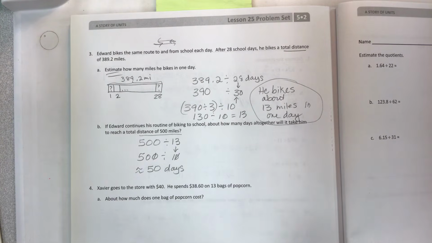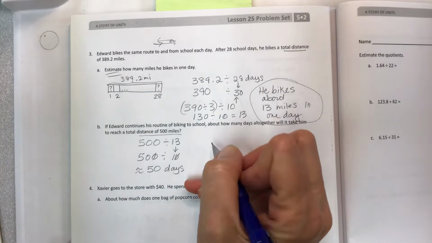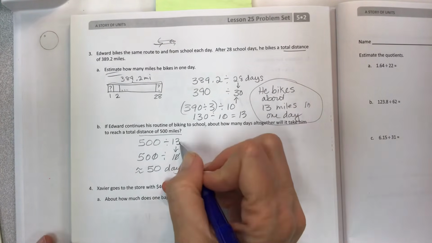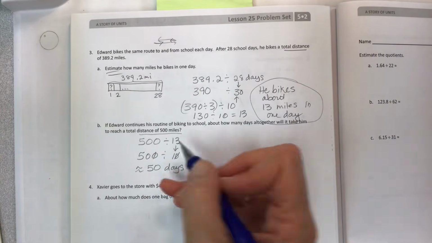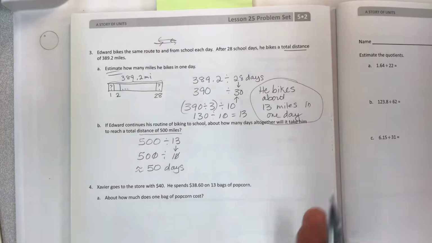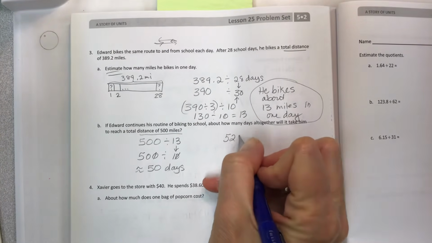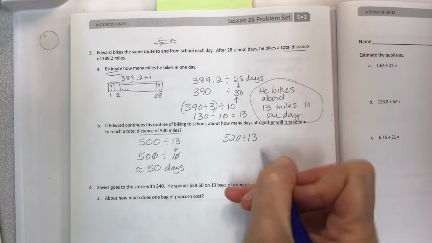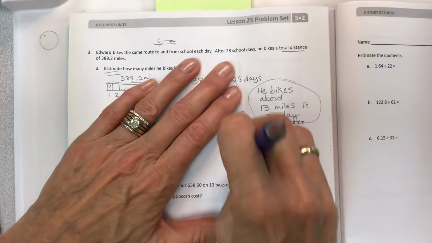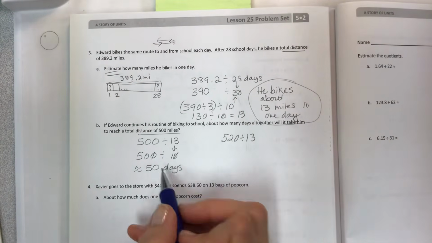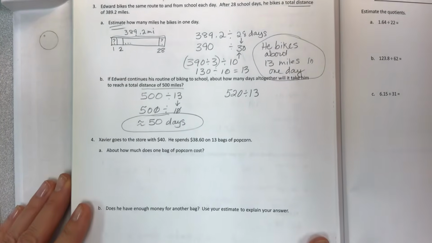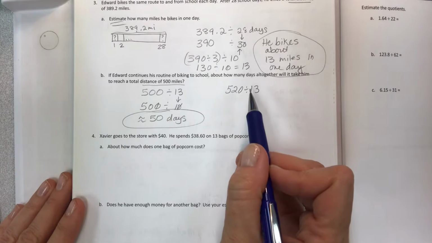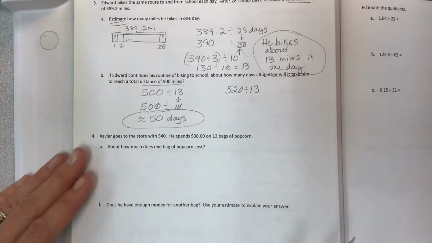How you could change it in so many ways, but you could even leave it at 13 and use a multiple of 13 if you recognize, like, say, 52 or 520 divided by 13, then you could leave that at 13. I guess I don't have to round it. So anyway, 50 days is approximately a good enough answer for that one, but just know answers may vary. And just because you don't pick 13 or 10 doesn't mean it's wrong.